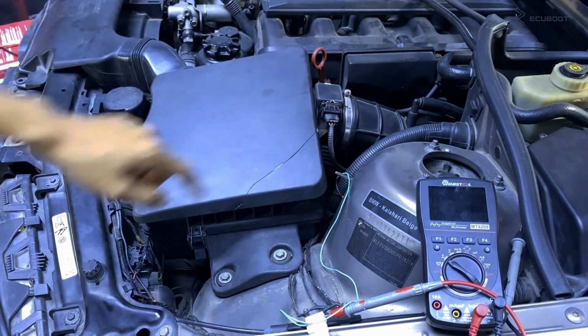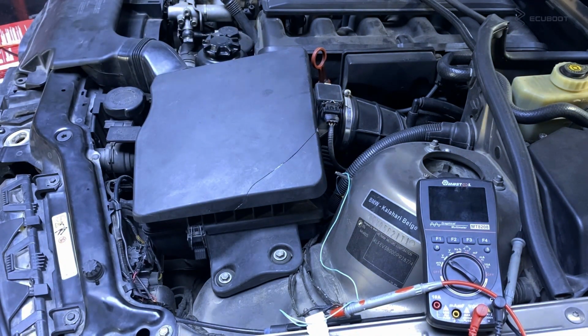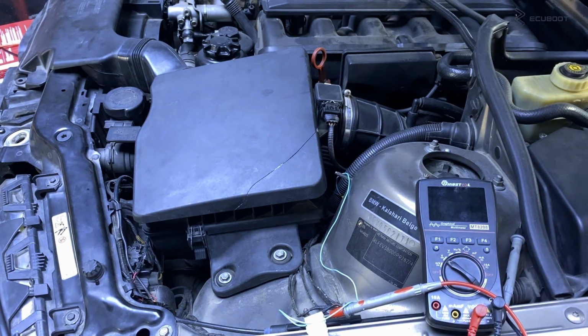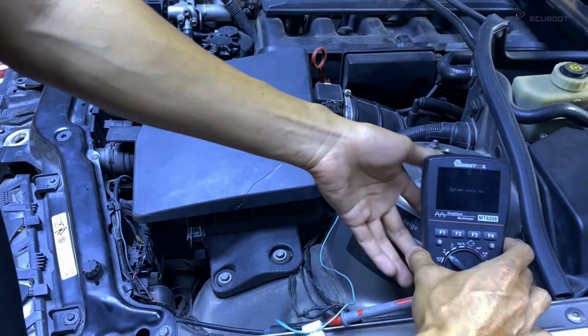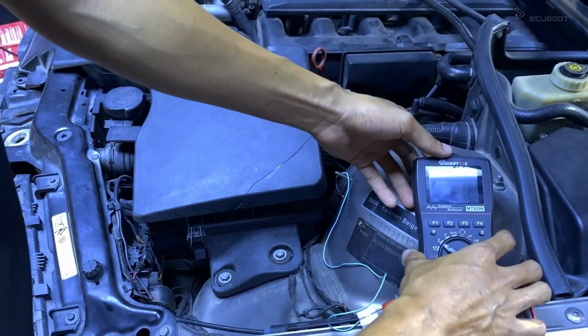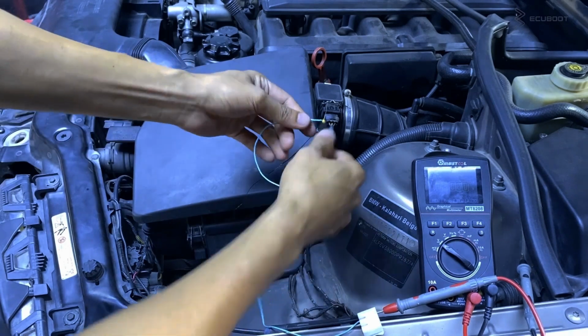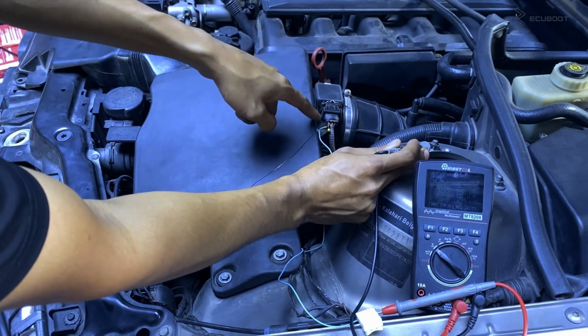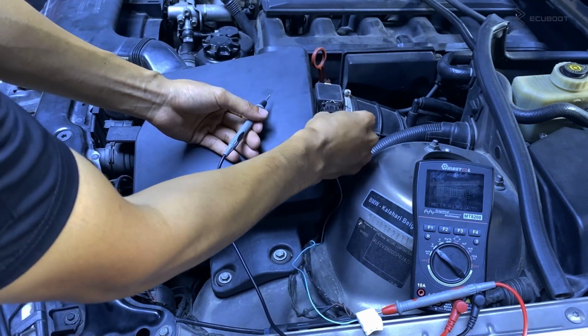Firstly, we will have to check the power of this sensor using the DC voltage scale on our multimeter. The power switch must be turned on during this measurement. I have already probed this power wire with my multimeter. As you can see, there is 12 volts on the multimeter, which means power is present.